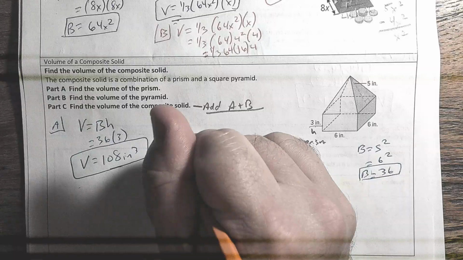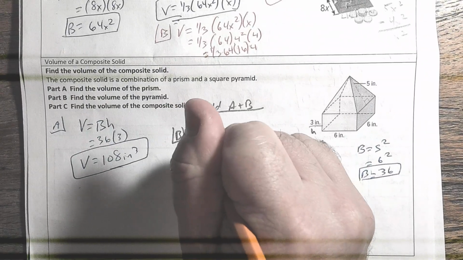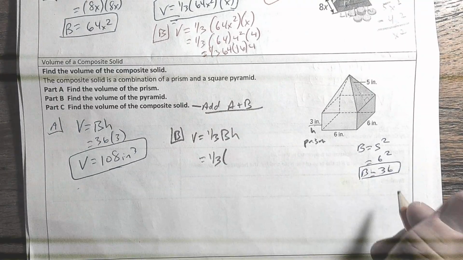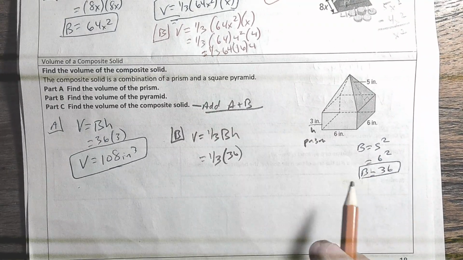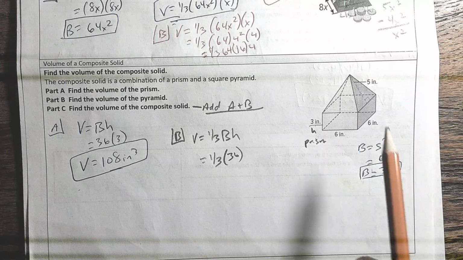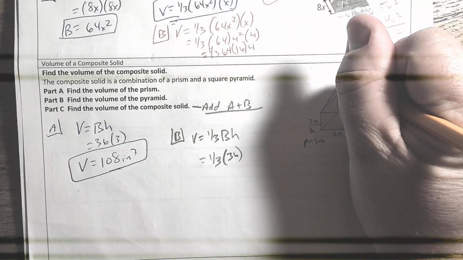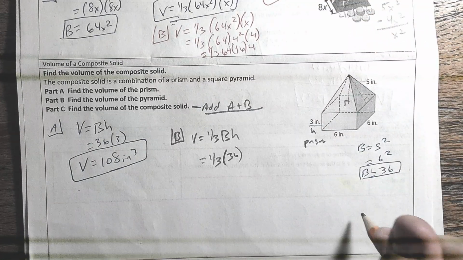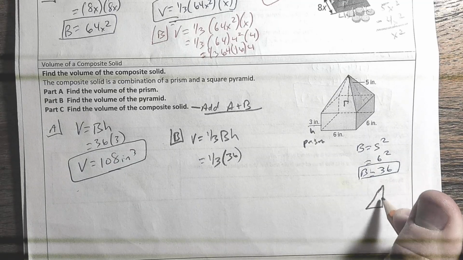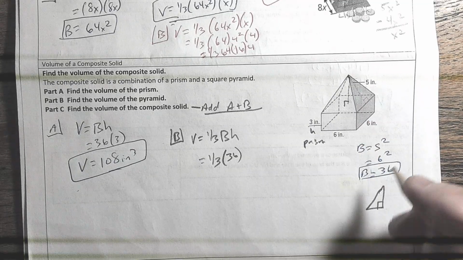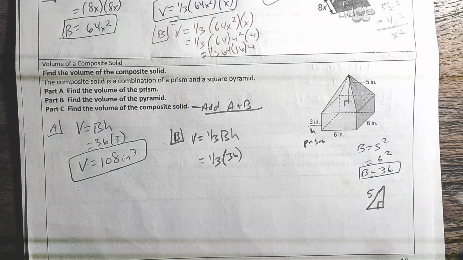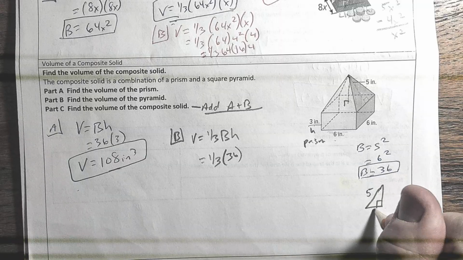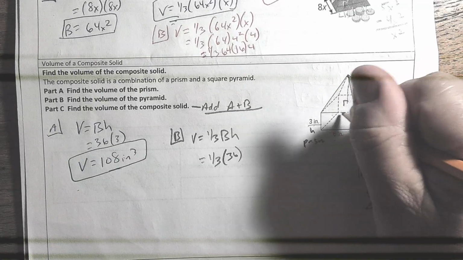Alright, part B. This is the volume of the pyramid, which is 1/3 base area times height. The base area is the same for both of them, 36. Now the height of the pyramid, that's where it gets dicey. We draw our line from our vertex into our base. It's perpendicular, a bisector, and it's a right triangle, because that's our favorite. The slant height, or hypotenuse, is 5. This side is 6, half of it is 3, because it splits it in half, so 3 and 3.